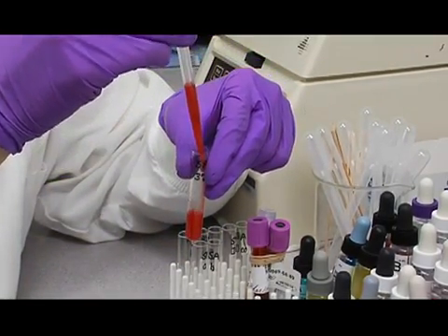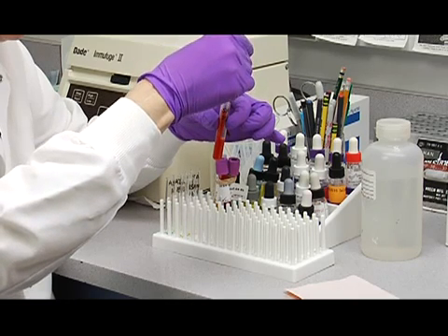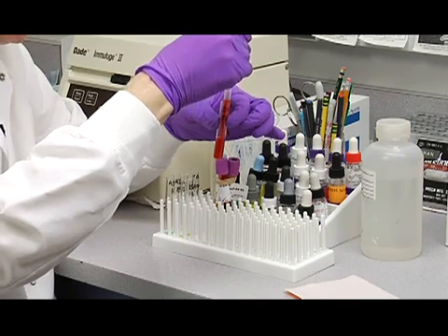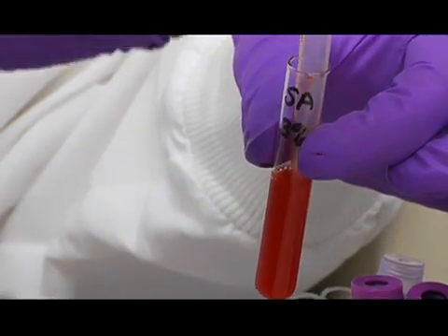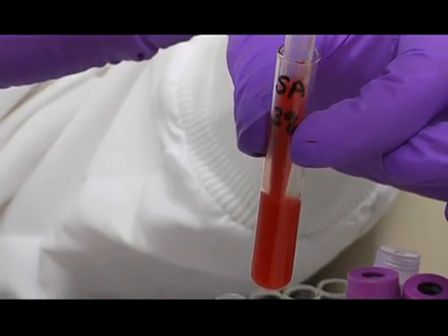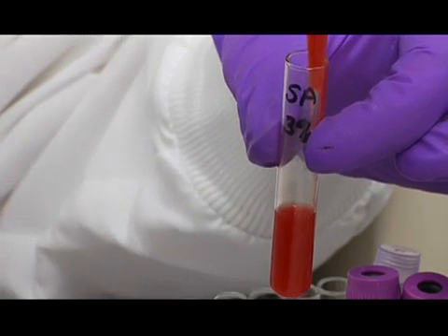Okay. Then mix. And then look at the suspension in the pipette. And this looks like very close to 3%. And you can double check your suspensions with a commercial suspension.